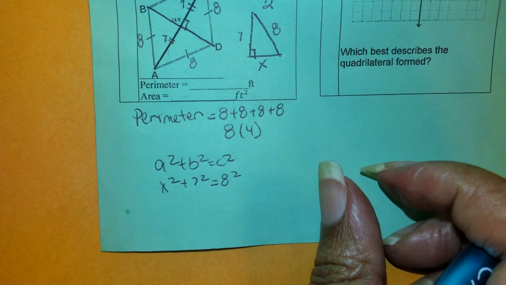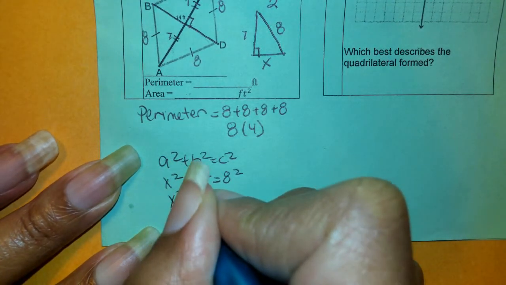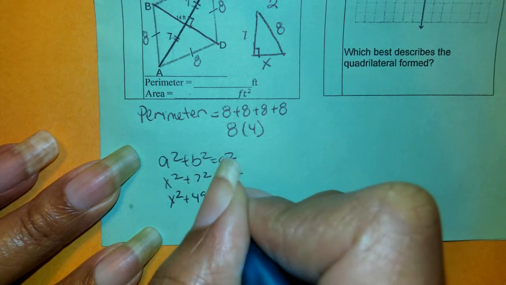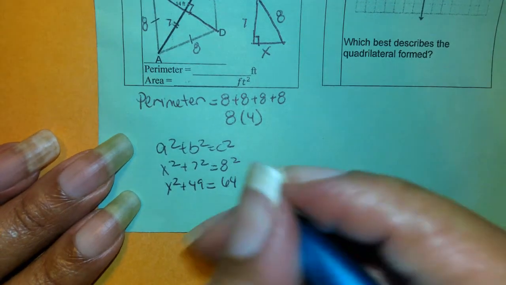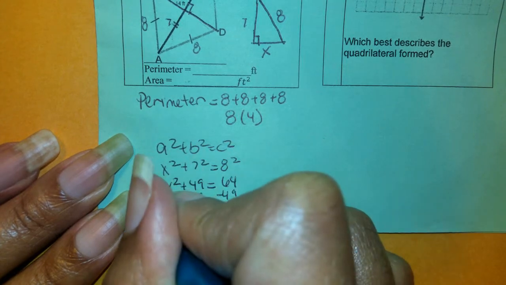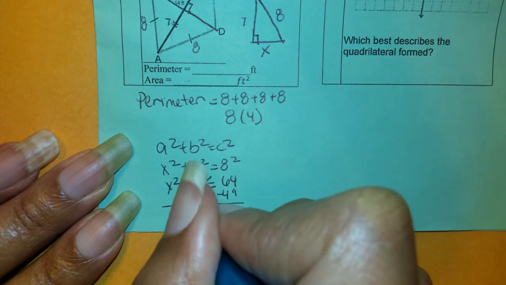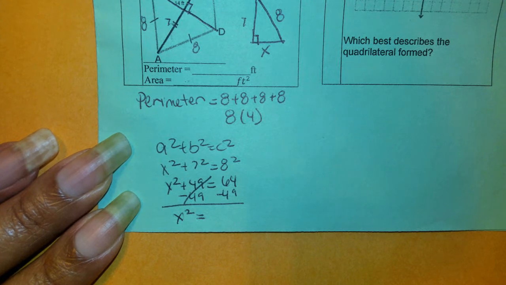So 7 times 7 is going to give you 49. 8 times 8 is going to give you 64. We do that quick math right there. What are we at? 15.